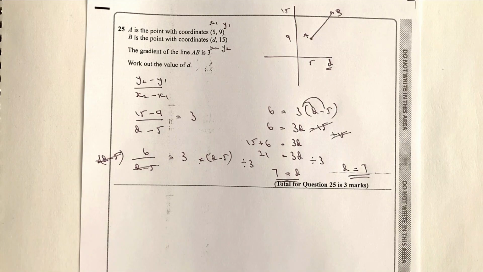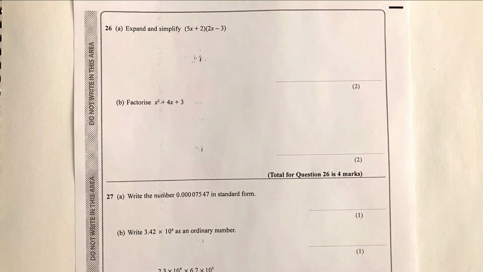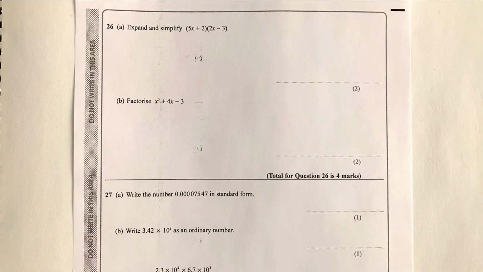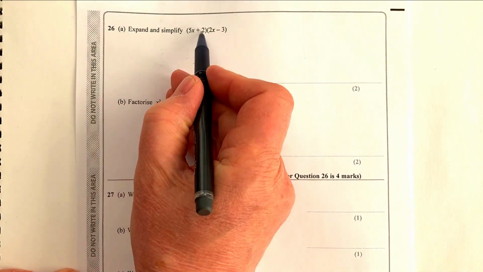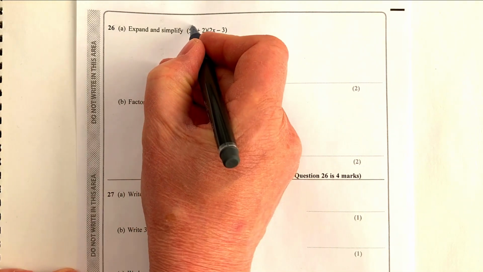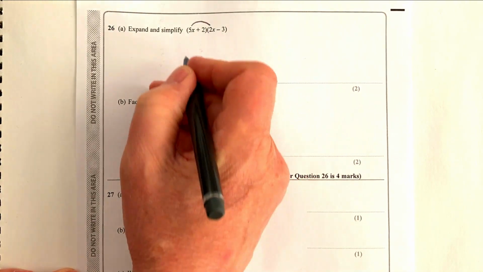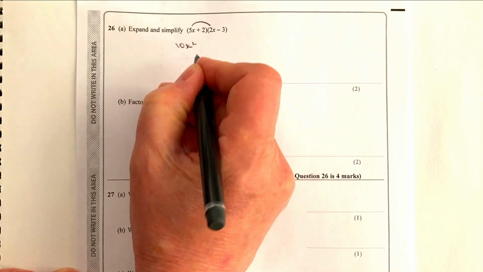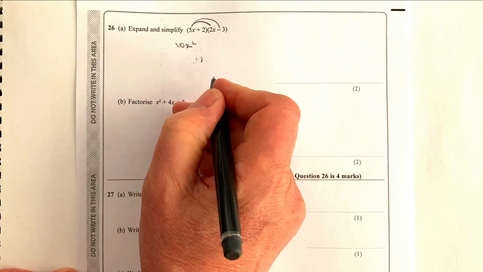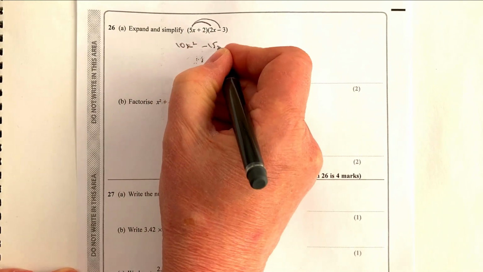Okay, let's have a look then at question number 26. We've got expand and simplify. Well, again, there are a couple of different methods. I see people using partitioning and FOIL and all sorts of things like that. I personally don't. What I would do is say, okay, I'm going to ignore this plus 2. I'm just going to deal with 5x. So 5x times 2x is going to be 10x squared. And 5x times minus 3 is going to be minus 15x, okay?